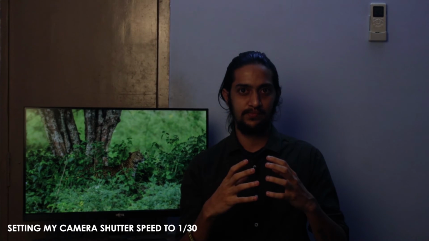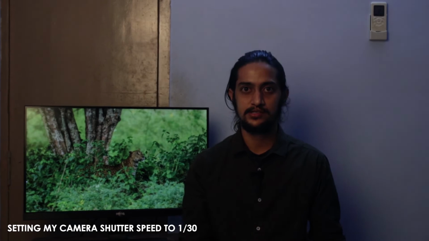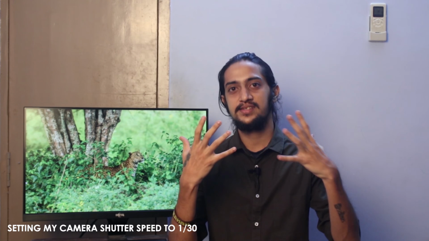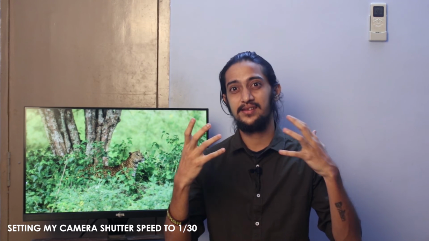Now I go ahead with a lower shutter speed of 1/30 or something of that sort. Now when I do this, you are able to see the clear and clean exposure of the frame. So this is basically how the shutter speed works. As you increase the shutter speed, the amount of light entering the camera decreases. As you decrease the shutter speed, the amount of light entering the camera increases, and that is how shutter basically works.